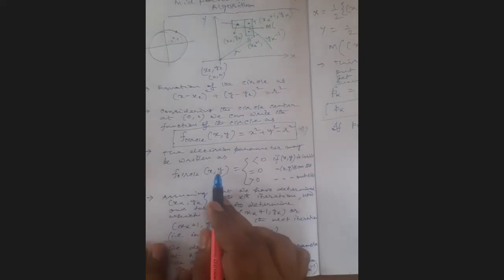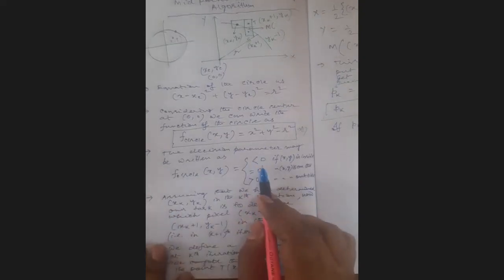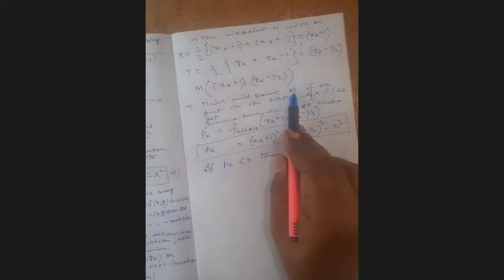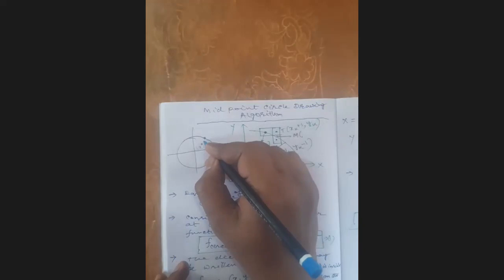If we put any x, y value in the circle equation and get a value less than 0, it indicates that the point is inside the circle. Considering that concept, we can infer that the midpoint we put in this circle equation actually resides inside the circle. Now look at the figure: the midpoint resides inside the circle circumference.